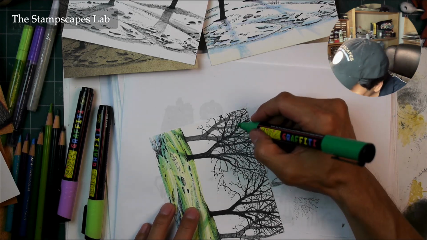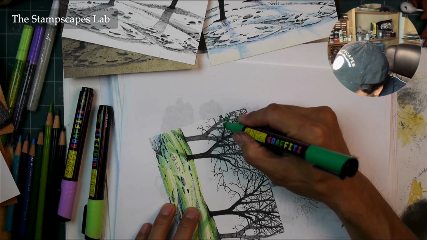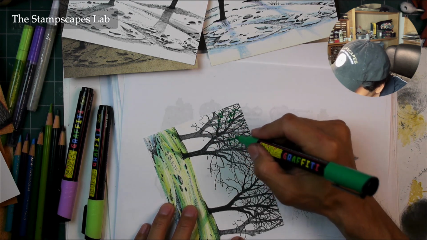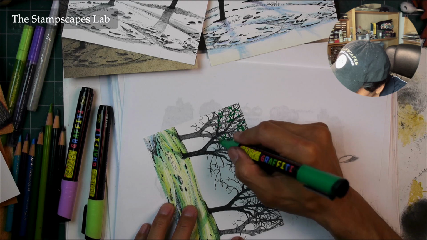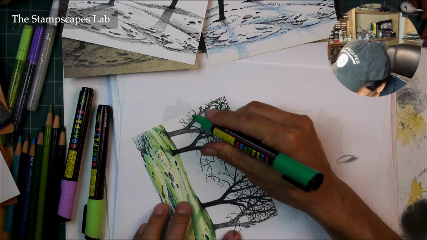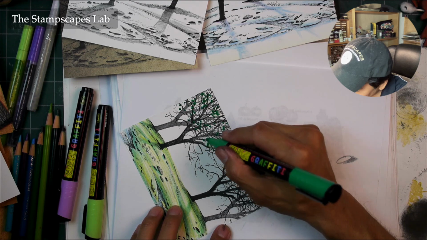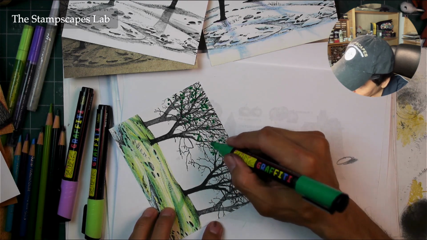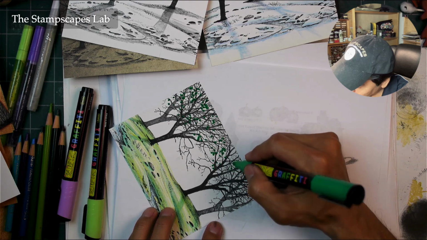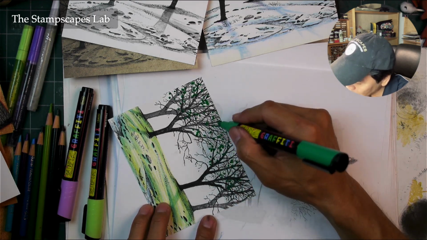Springtime in the Grove. Kind of just sparingly adding in some additions in here.